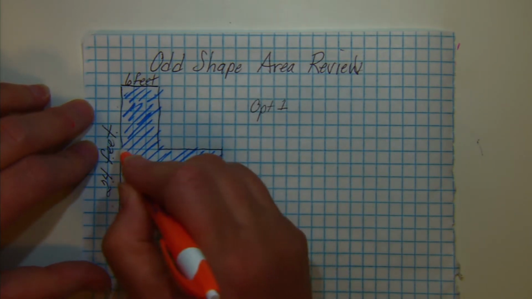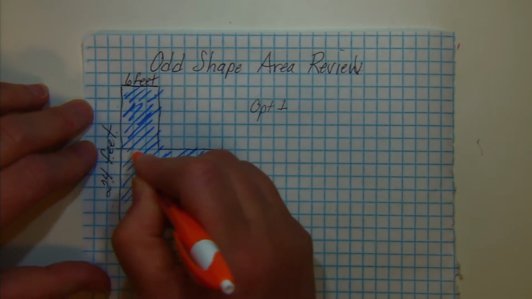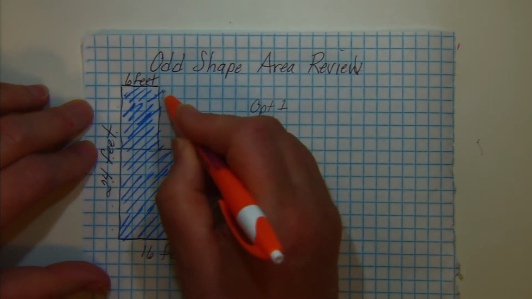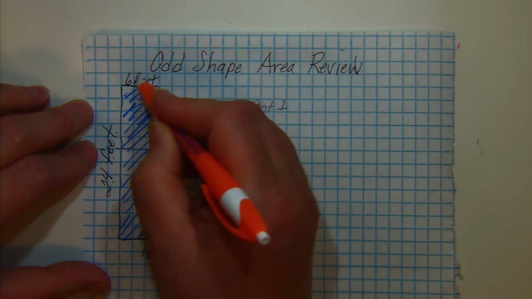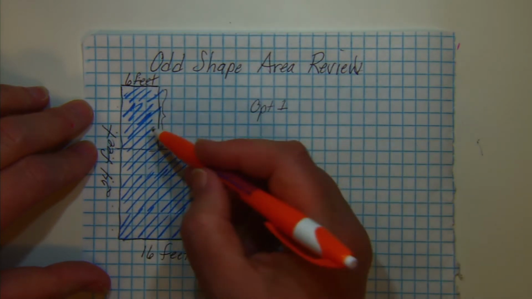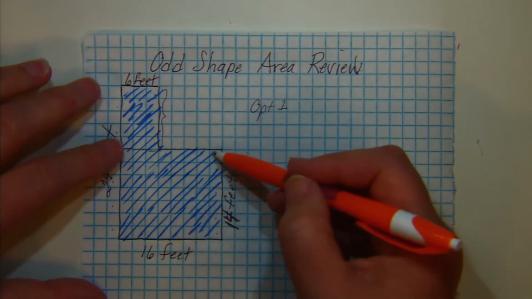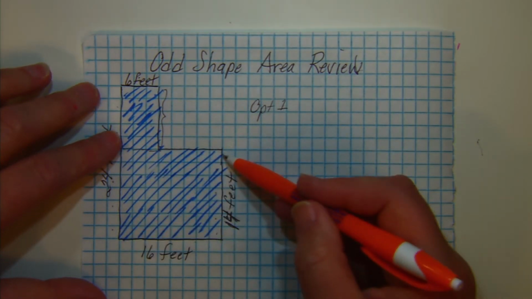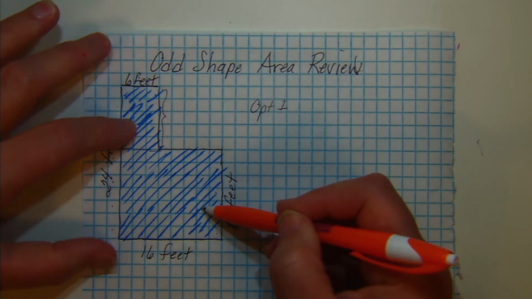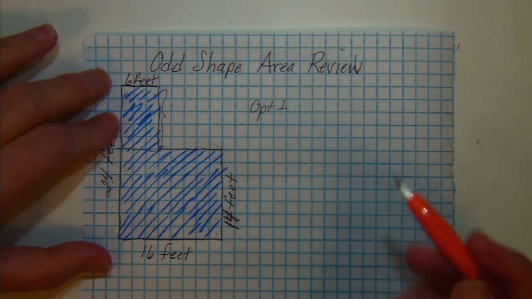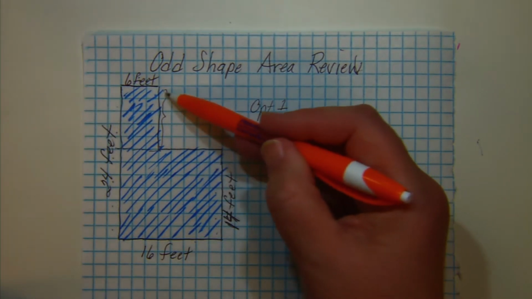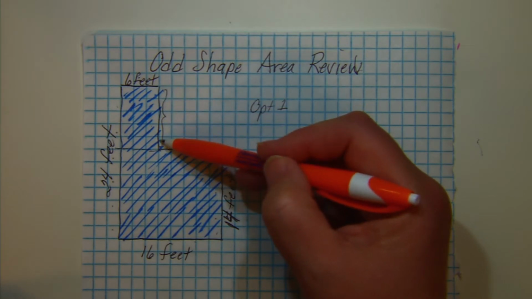And I would break it right here so that I'd have this height times that width. And then I would find that calculation, and then I would find the area of this rectangle, and then I would add the two together. All right, so let's do that one first. First, we have to figure out how tall is this rectangle.